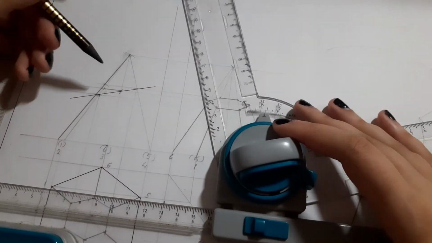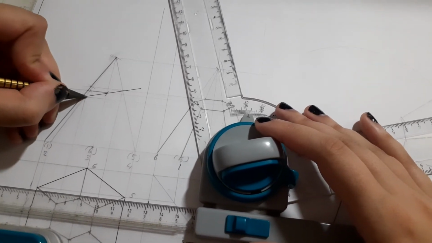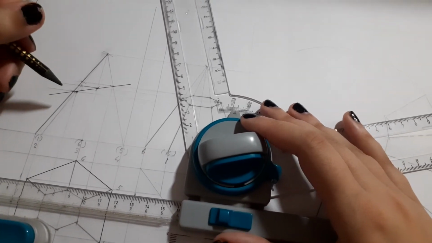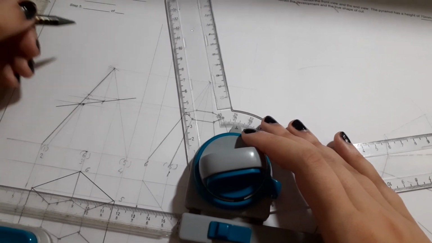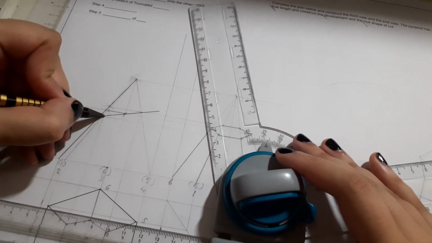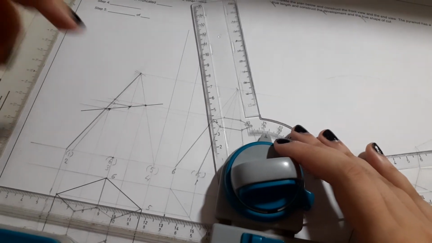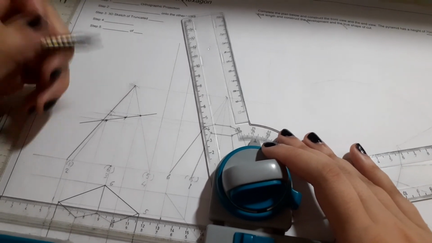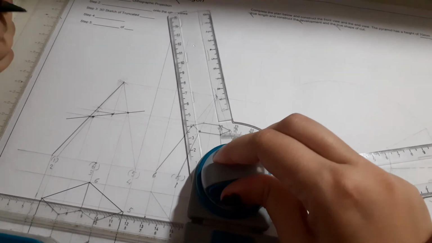Now, we draw out lines only from the points. This time, for the true shape of cut, we ignore the true length completely. It's like it doesn't exist. And we only draw out 90-degree lines from the points of the cuts, only from the points. So in this case, only 3 lines.